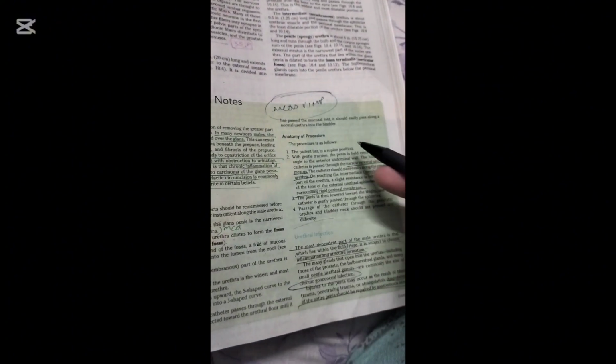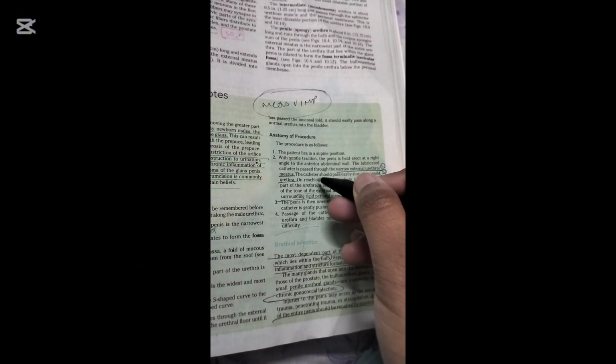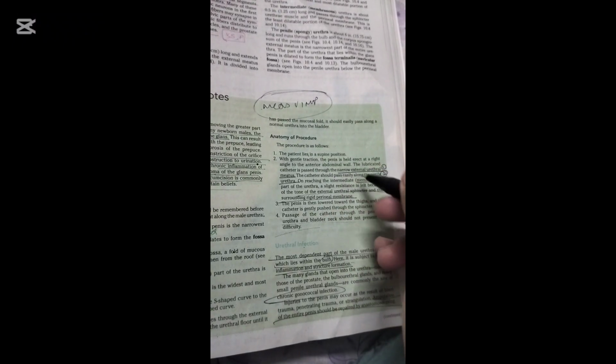So now let's talk about the anatomy of the procedure. The patient is lying in supine position. With gentle traction, the penis is held erect at a right angle to the anterior abdominal wall. The lubricated catheter is passed through the narrow external urethral meatus, so M for meatus, and the catheter should pass easily along the penile urethra, and then M and P.